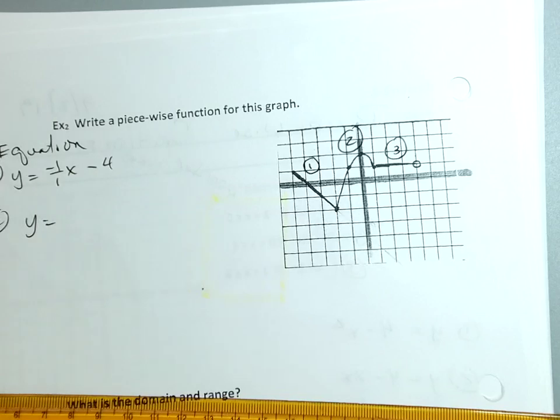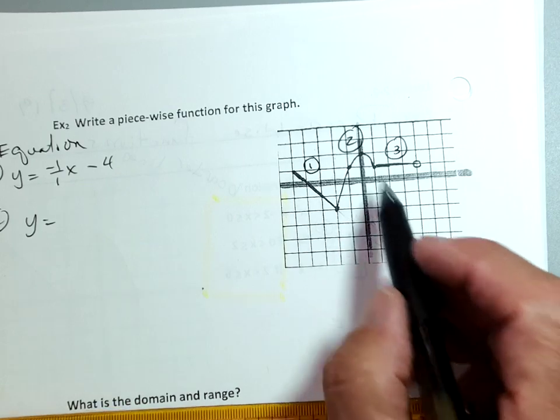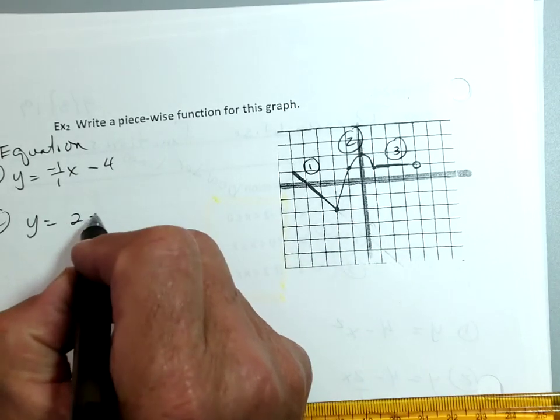Okay, graph equation 2, y equals, and it's a parabola, right? Can you see the parabola? I see the 1, 1, 2, 4. Looks like it's a 2 subtract x squared.